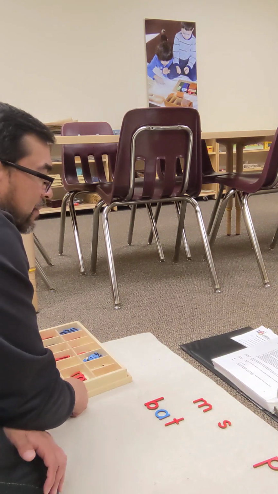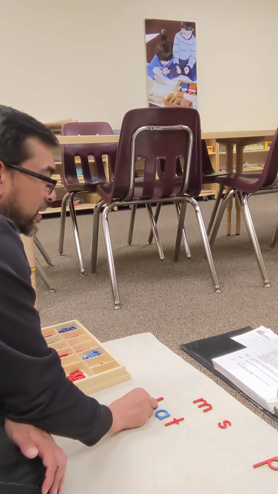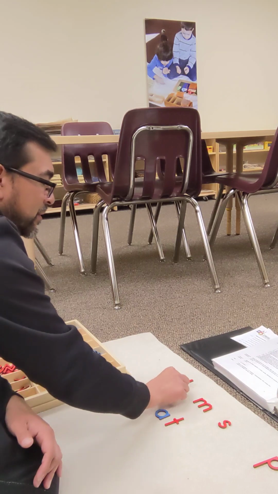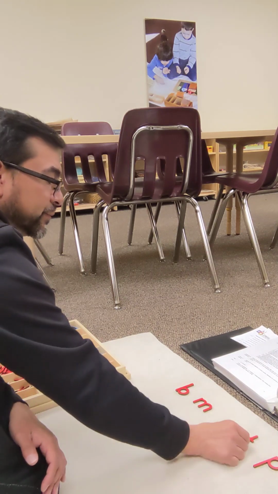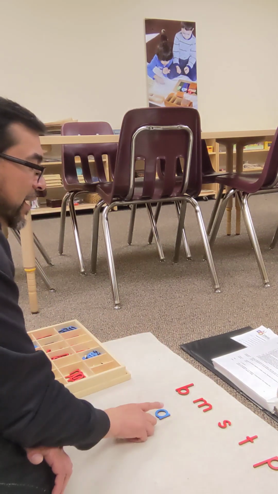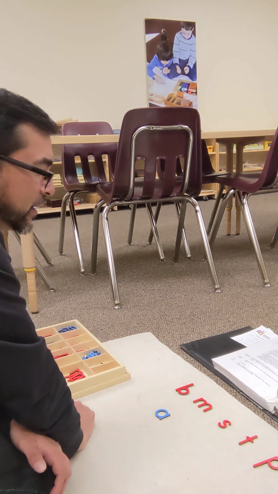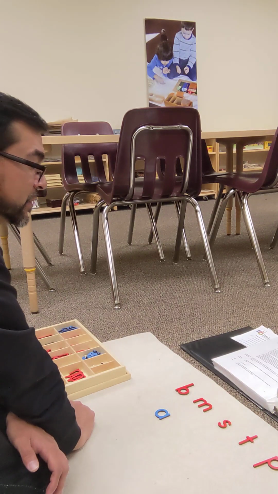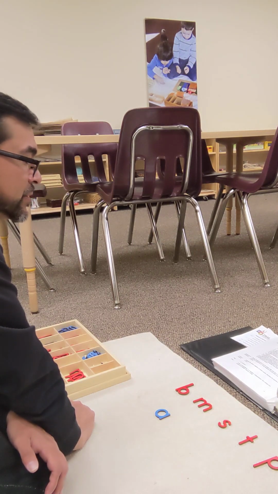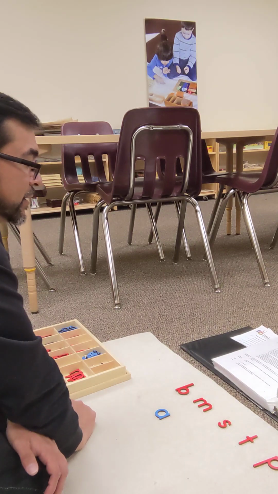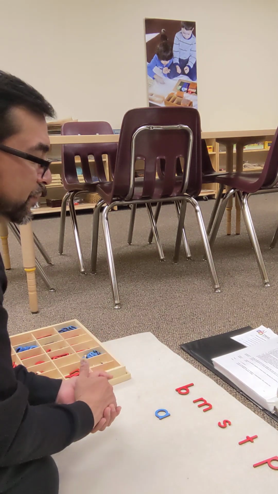Remove the beginning sound B and the ending sound T and replace them in the row of consonants. Leave the A on the rug under the row of consonants. Repeat the process of forming a word as before with other beginning and ending consonants. Invite the child to participate in this process. Replace the work on the language area shelf, roll the rug, and replace.